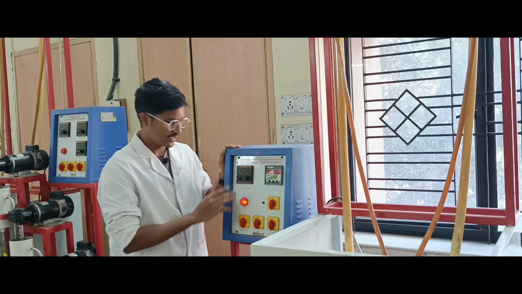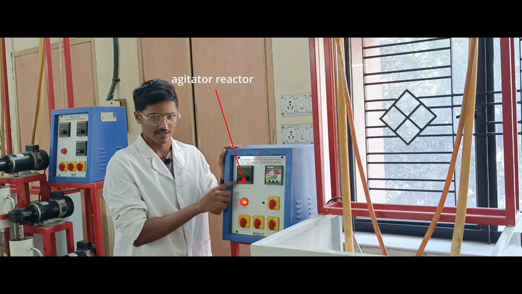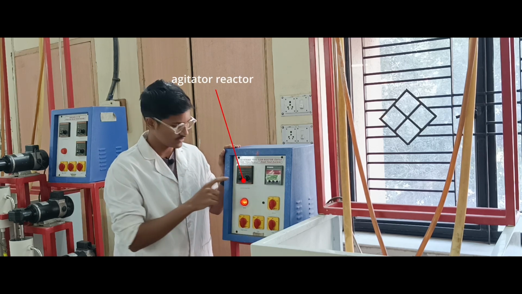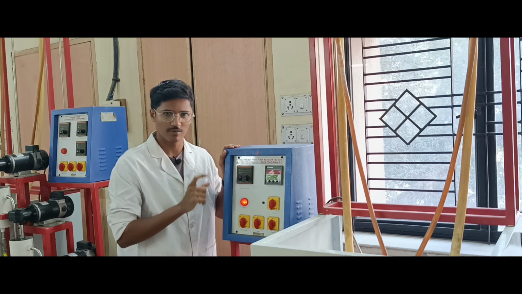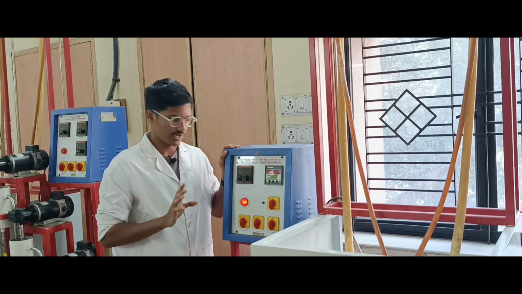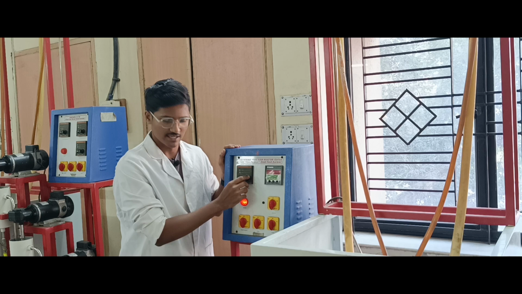Then further we can see the agitator reactor. In this agitator reactor we also have a small on and off switch with the help of which the agitator is turned on and off. Then we can see there is a regulator.